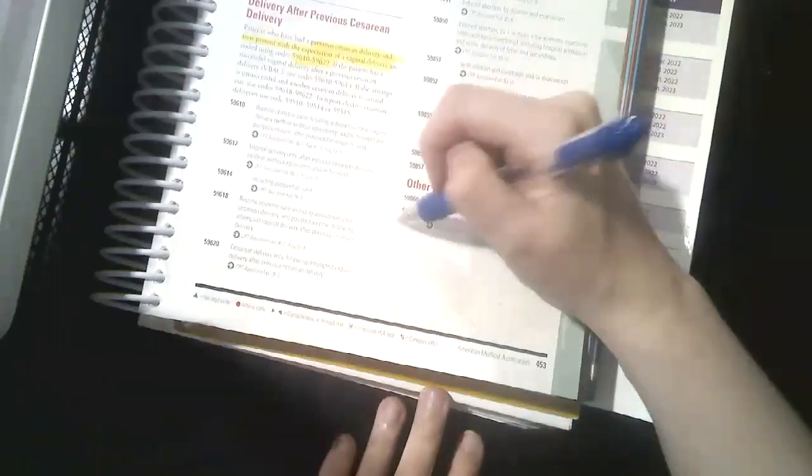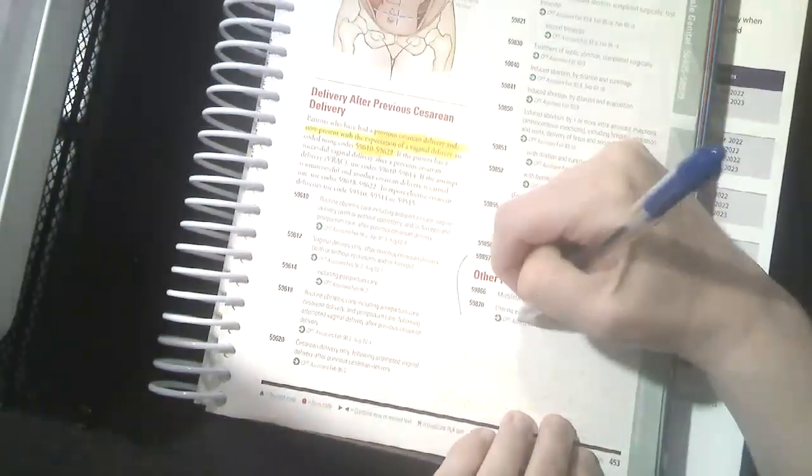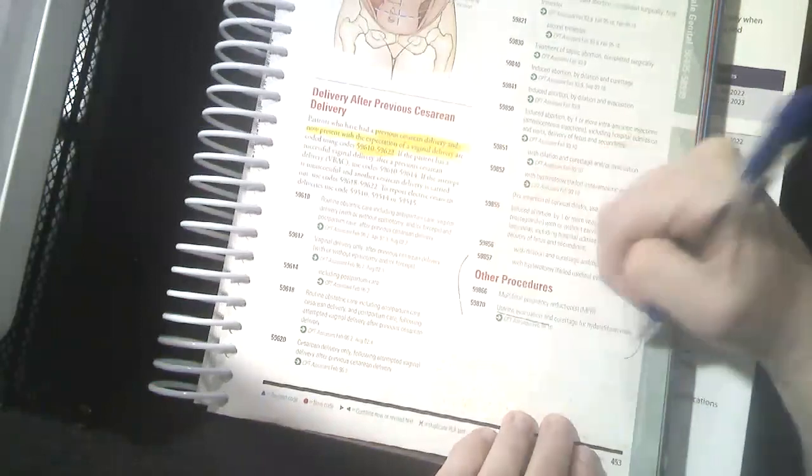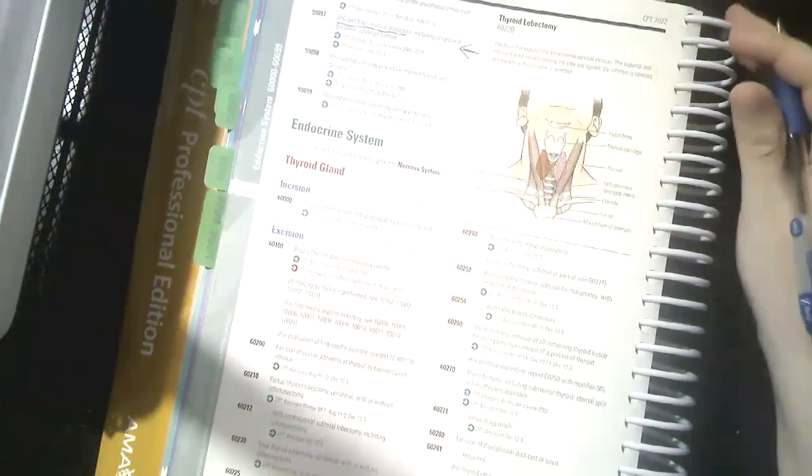And then here at the bottom, we do have a catch-all section that has some other procedures. All right. And that's also going to include the evacuation if we have a molar pregnancy. That's where that code is. Okay. And on the back here, this is a continuation of that other procedures section, with unlisted procedures. That also includes an unlisted fetal invasive procedure, one of those things that was not covered in that section, that would be here as well.